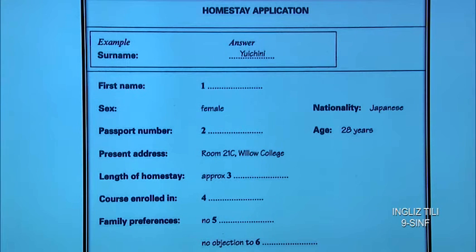Y-U-I-C-H-I-N-I. And your first name? It's Keiko. K-E-I-K-O. That's Keiko Yuchini. Okay, and you're female. And your nationality? I'm Japanese. Right. And could I see your passport, please? Here it is. Okay, your passport number is J06337.